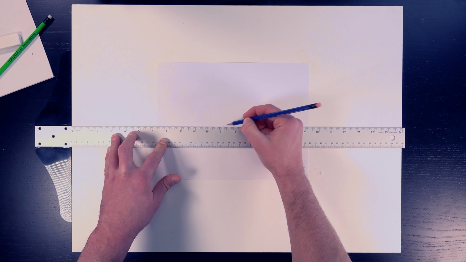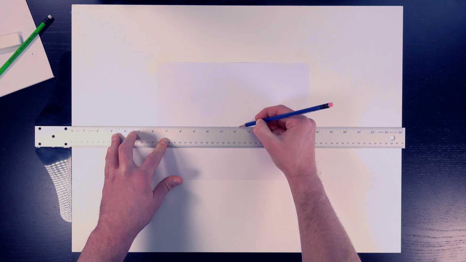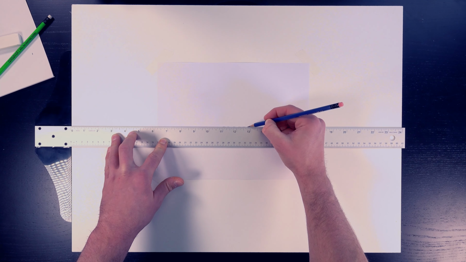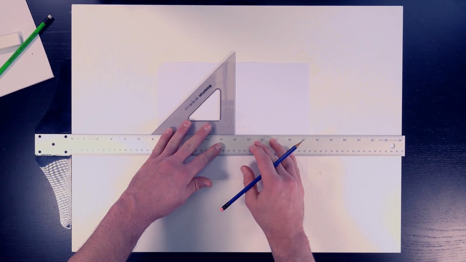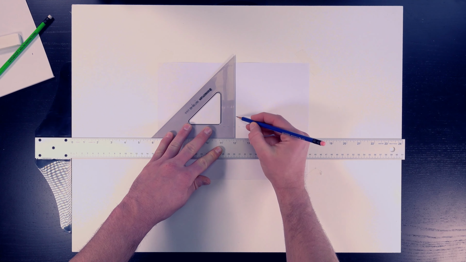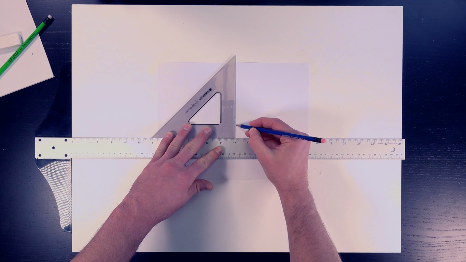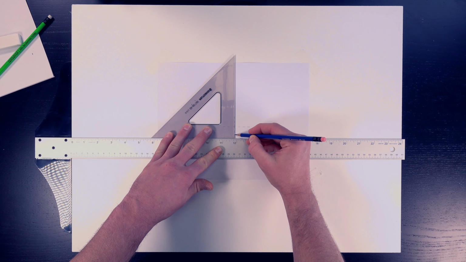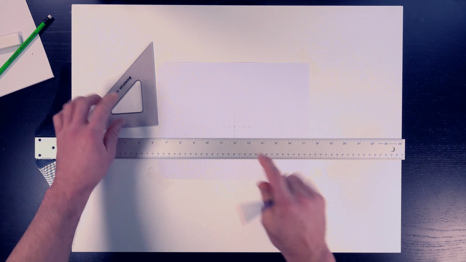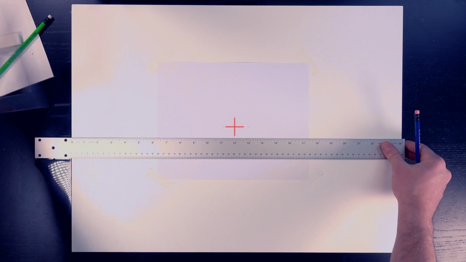Here's how to draw a circle using a circle template. Using the T-square, trace the horizontal center line of the circle. Using the T-square and a square, trace the vertical center line of the circle. These lines must be thin and dashed. The intersection of the two center lines corresponds to the center of the circle.